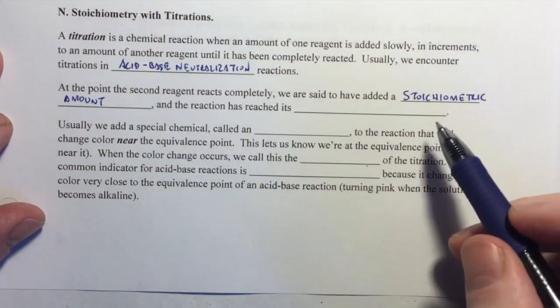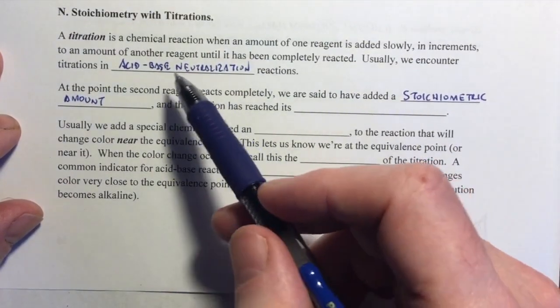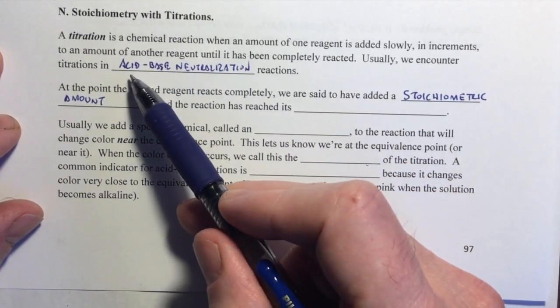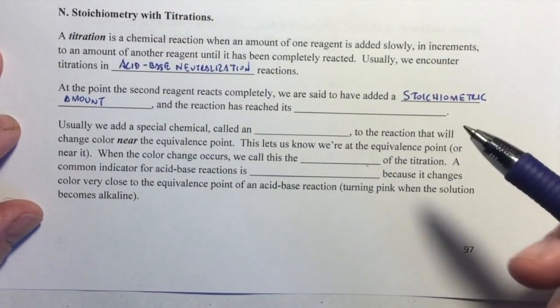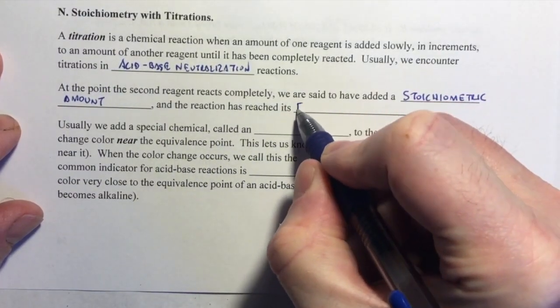Also called a stoichiometric equivalent. And all that means that we've just added enough of the first reagent, the base, to completely react away all of the second reagent, the acid. And the reaction has reached its equivalence point.